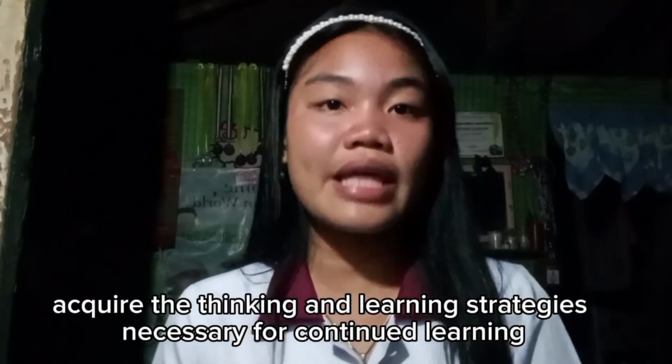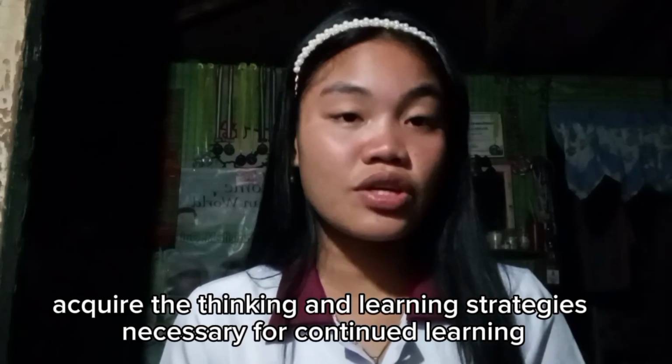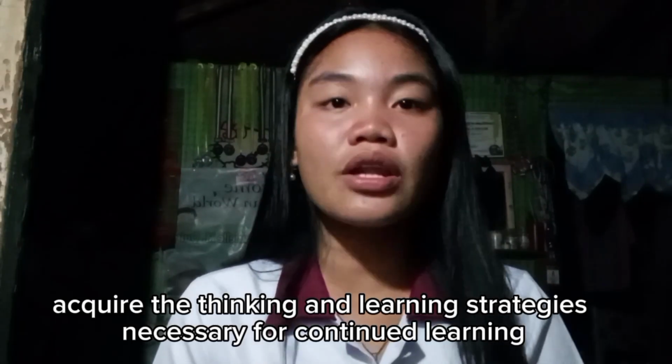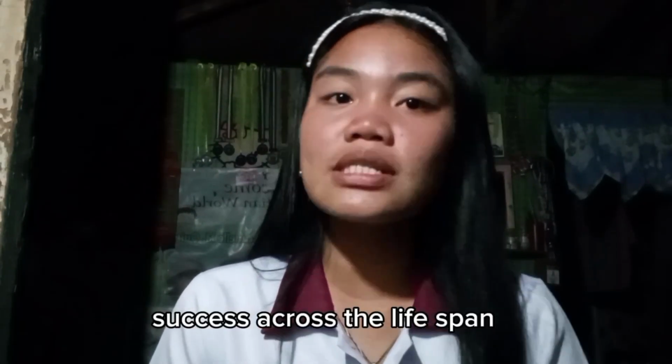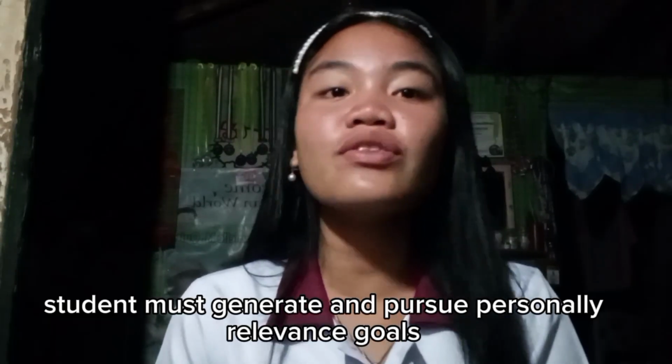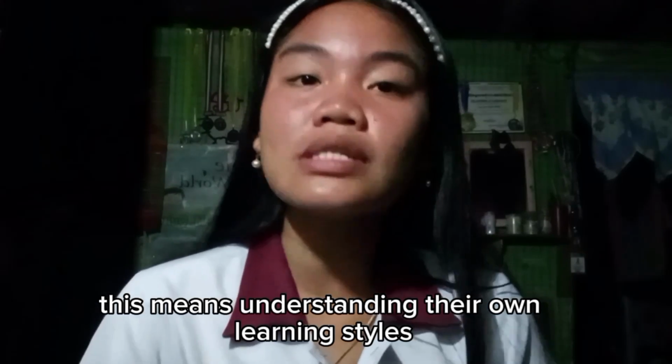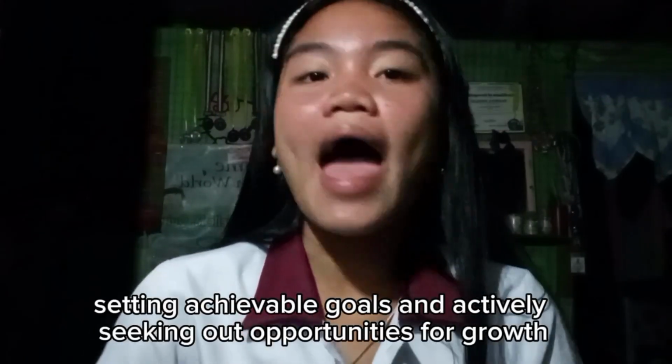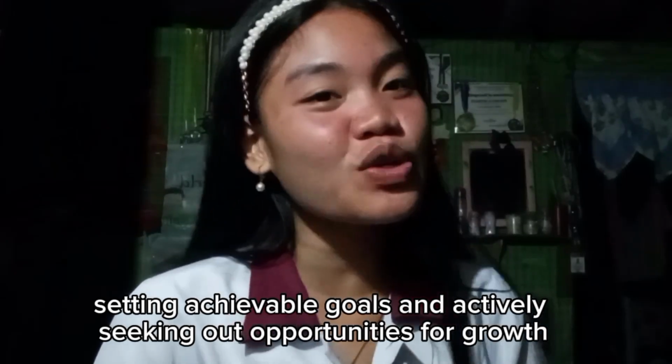To acquire the thinking and learning strategies necessary for continued learning success across the lifespan, students must generate and pursue personally relevant goals. This means understanding their own learning styles, setting achievable goals, and actively seeking out opportunities for growth. Now let's delve into the third principle, which is the construction of knowledge.